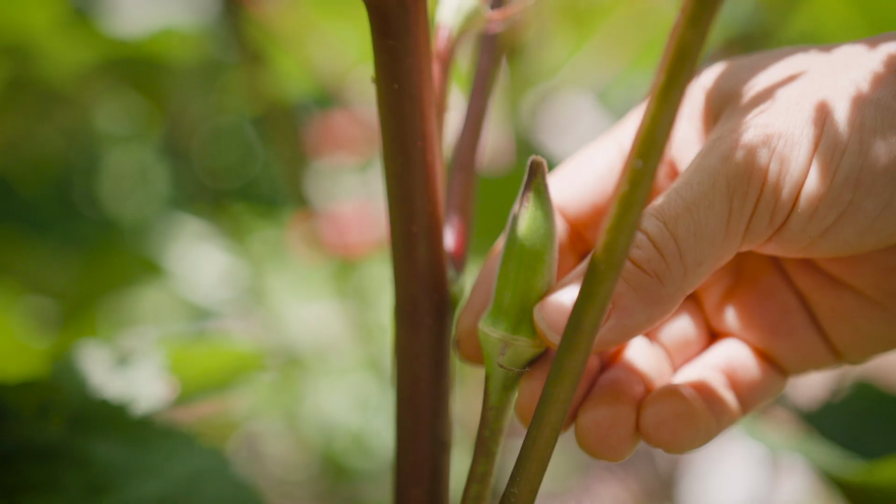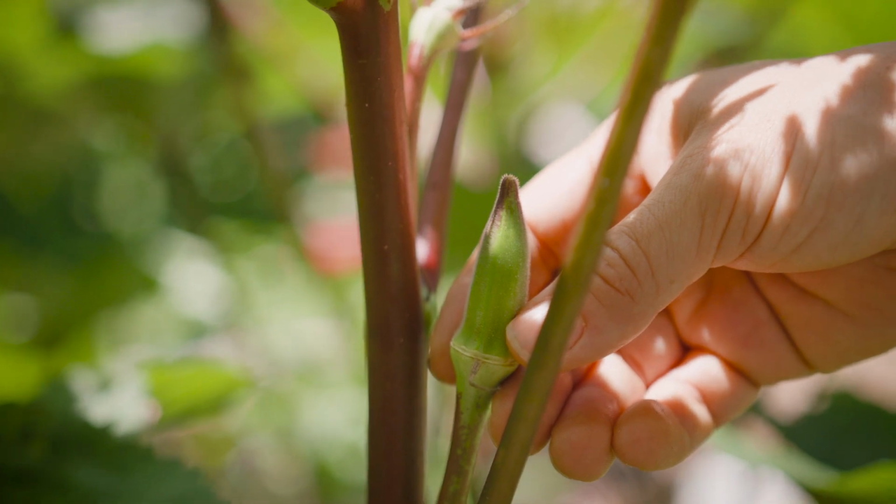Now, you might be thinking, hold on a minute, I thought okra was a vegetable. To a botanist, a fruit is like a suitcase for the seeds. So okra is a fruit, and the seeds inside contain everything they need to start a new plant.